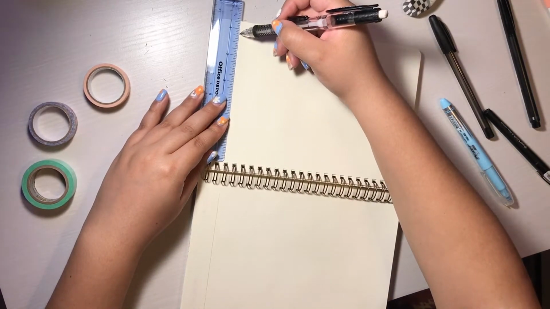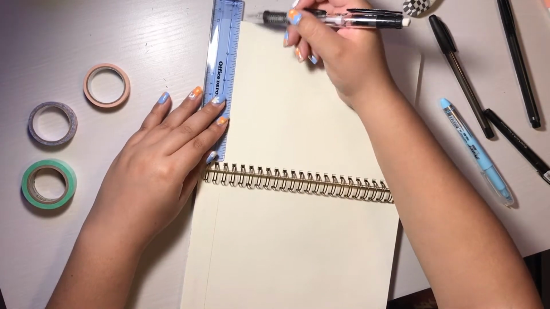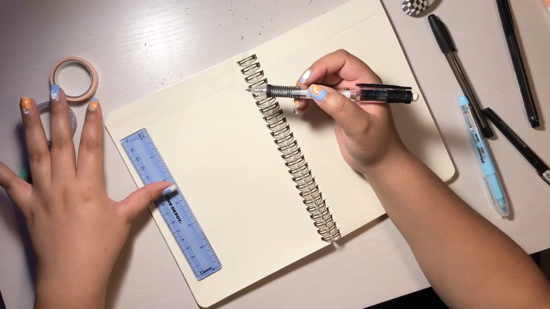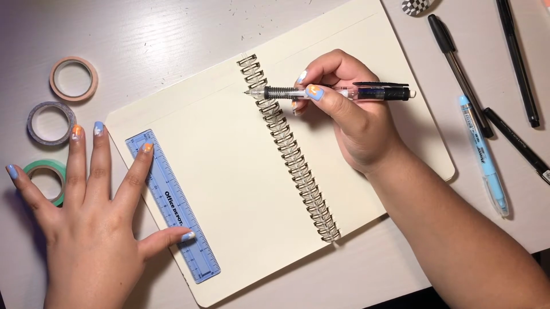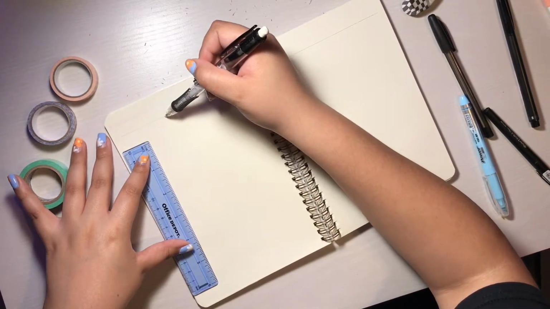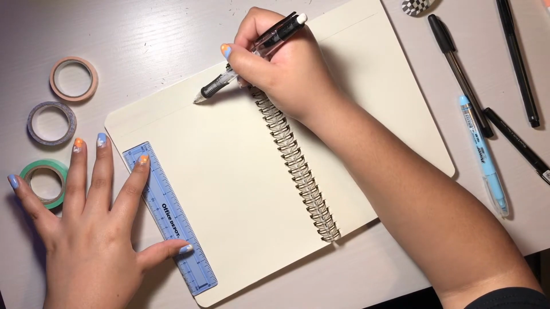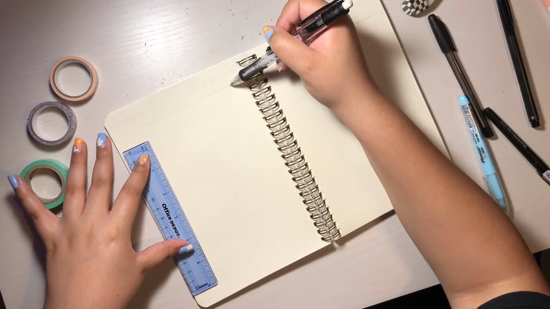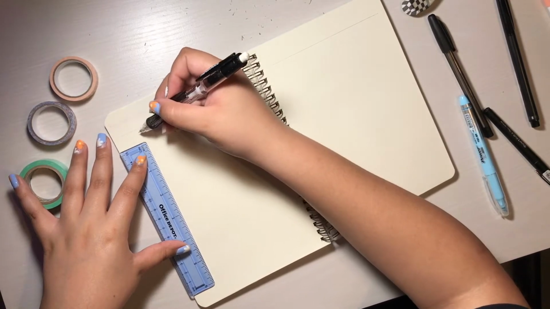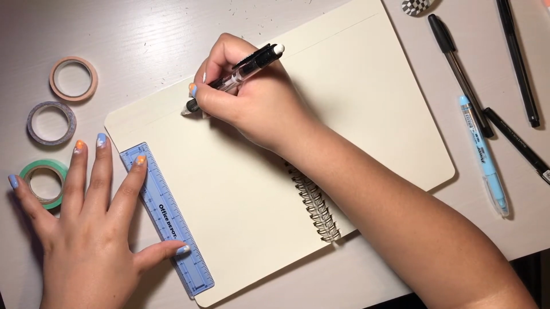So here I'm starting out the weekly layouts. There are different types of weekly layouts that you can do. It depends on how simple you want it and how much creativity you want to put onto your layout, because there are a bunch of layouts where you leave a bunch of space so you can draw anything you want, like a theme for your month.